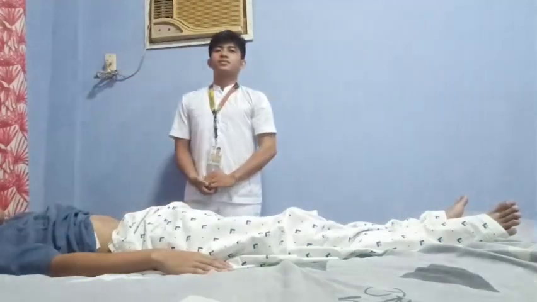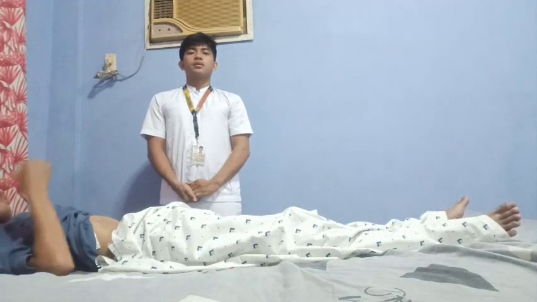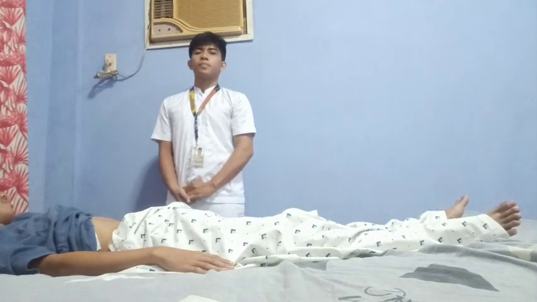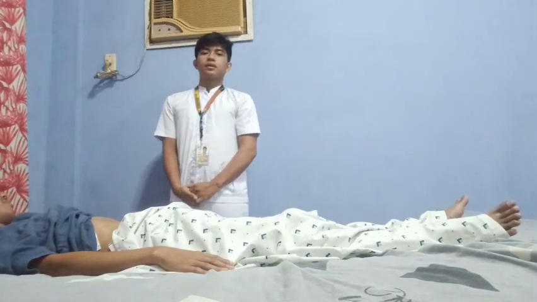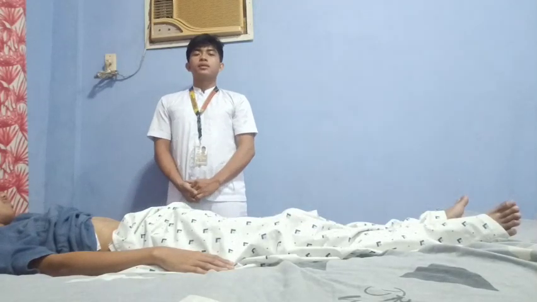Okay, so the liver is usually not palpable, and if the lower edge is felt, it should be firm, smooth, and even. Next, palpate the spleen. Stand at the client's right side.